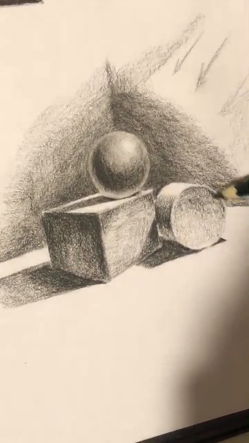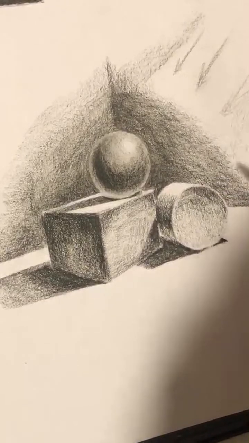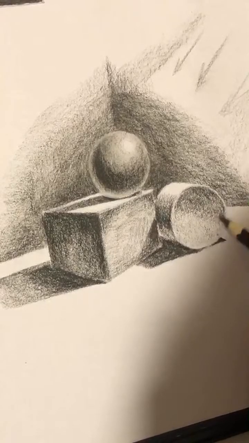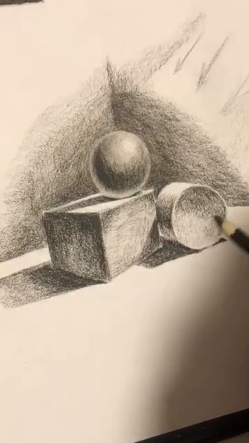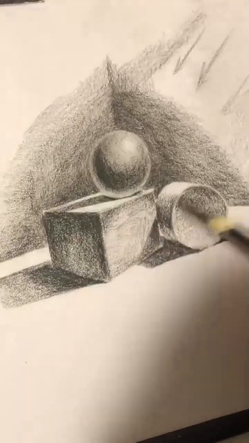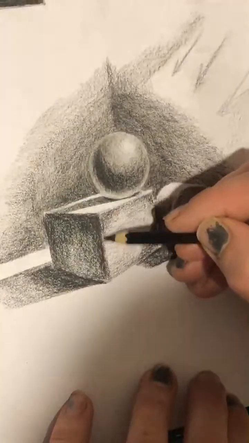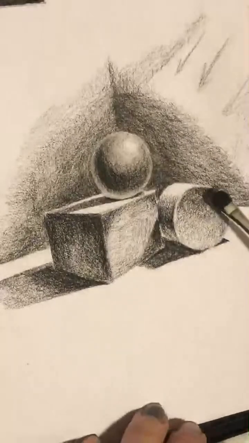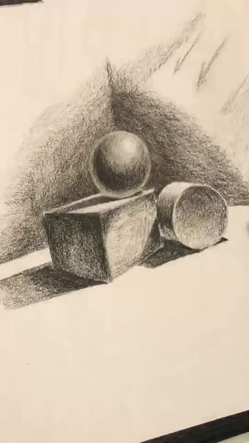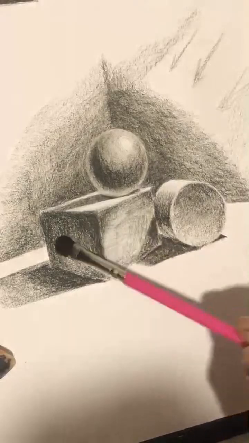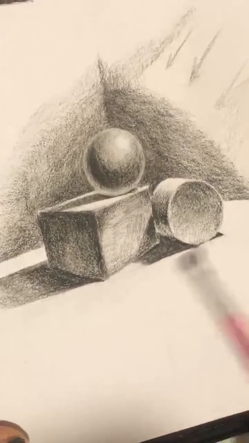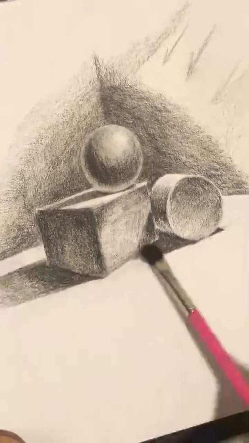I'm going to go over that bit again. Make this a little bit darker, a little bit, on the base of these shapes.